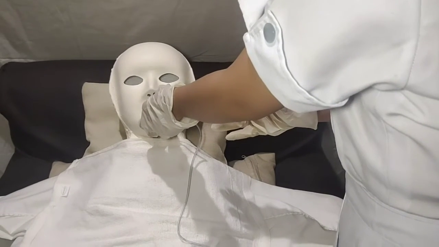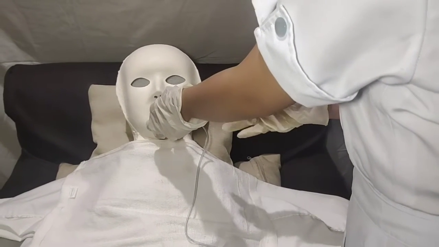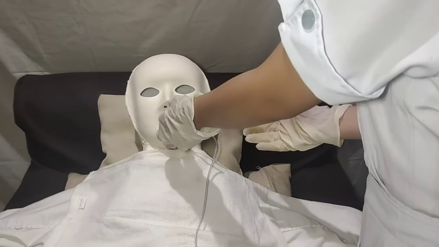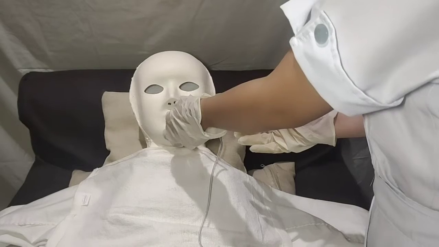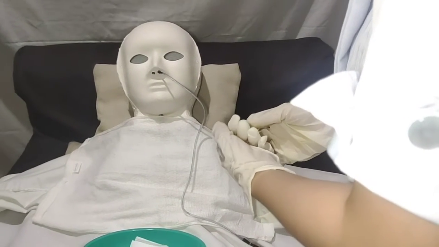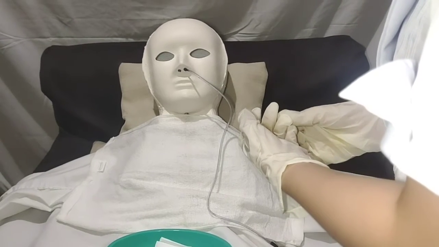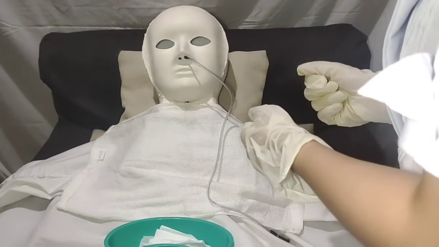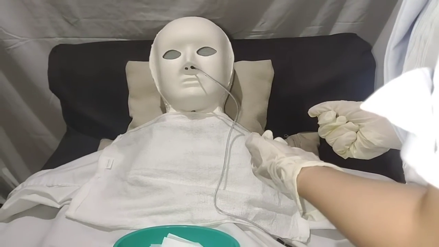Discontinue the procedure and remove tube if there are signs of distress such as gasping, coughing, cyanosis, and inability to speak. After that, secure the tube loosely to the nose or cheek until it is determined that the tube is in the patient's stomach. First, attach syringe to end of tube and aspirate a small amount of stomach contents.